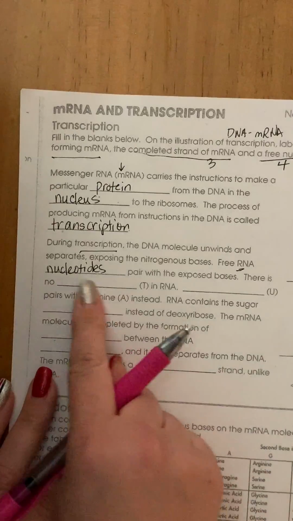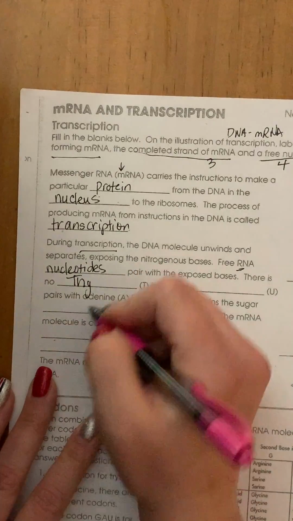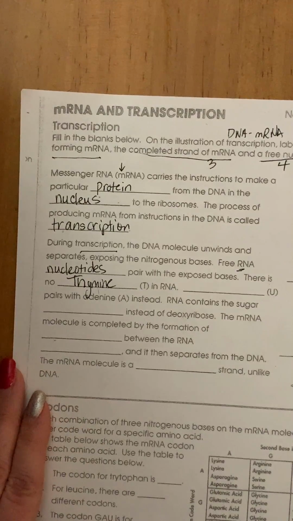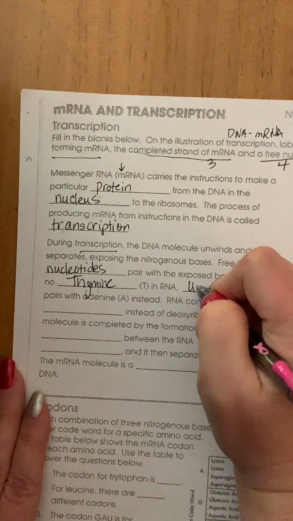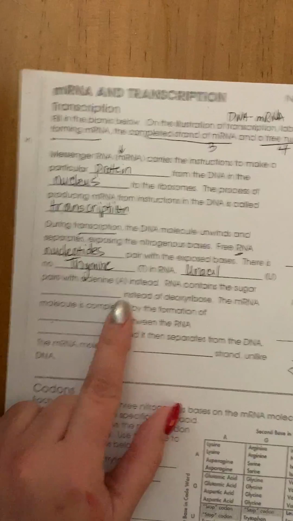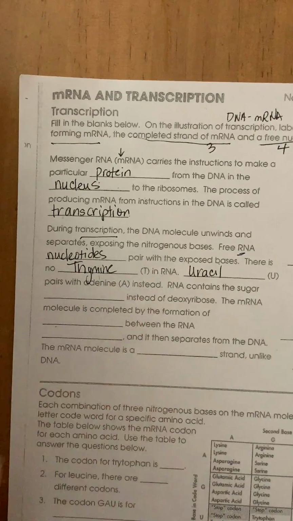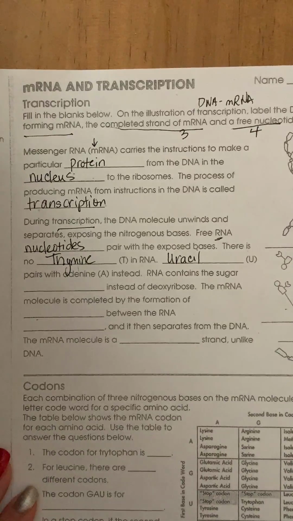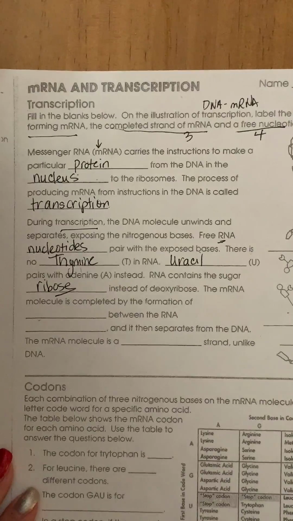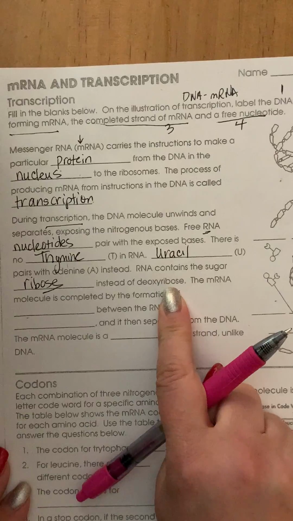There is no thymine, so there's no T. Excuse me. There's no thymine, T, in RNA. U, which is uracil, replaces the T, and that will pair with A, adenine, instead. So remember, there's no T, it's only U. RNA contains the sugar ribose. Remember, the OSE ending is a carbohydrate, instead of deoxyribose, which is the sugar that's in DNA.